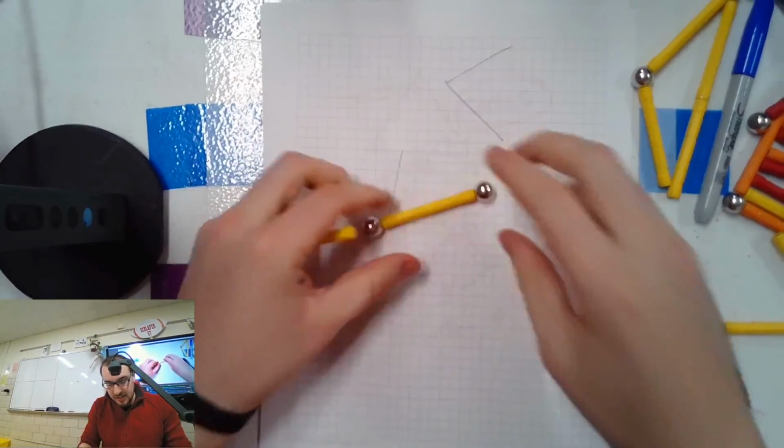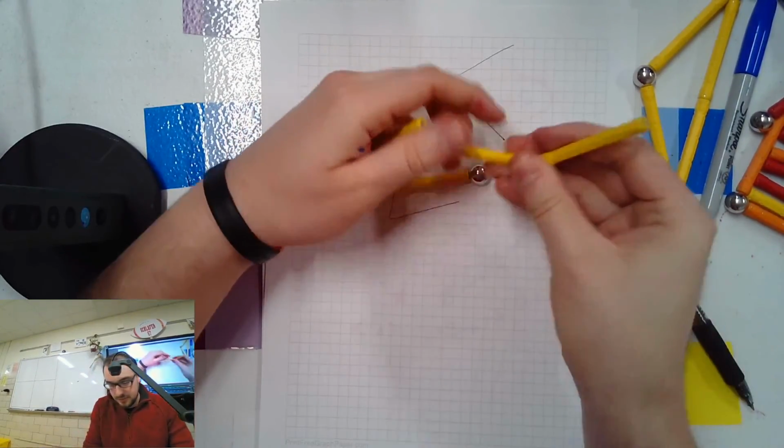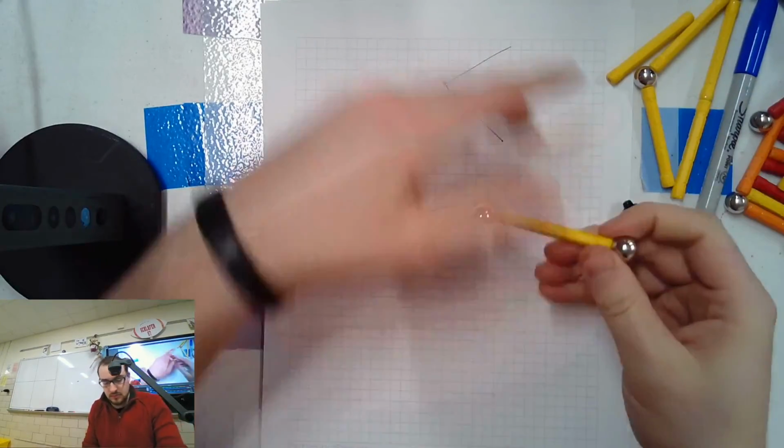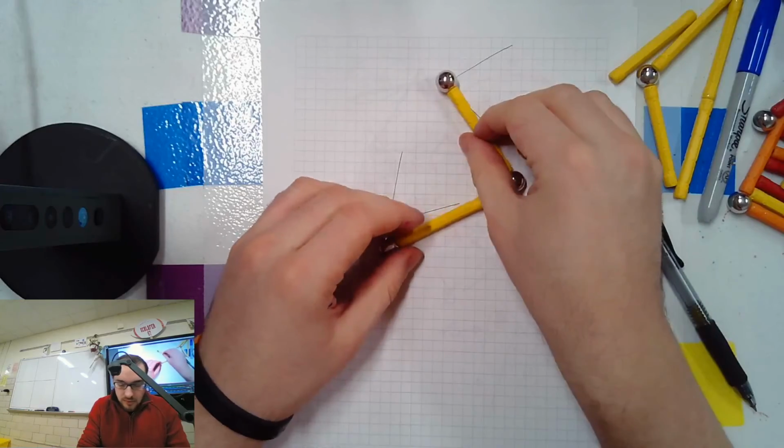So I'm going to use this guy, but the angles have to be the same.